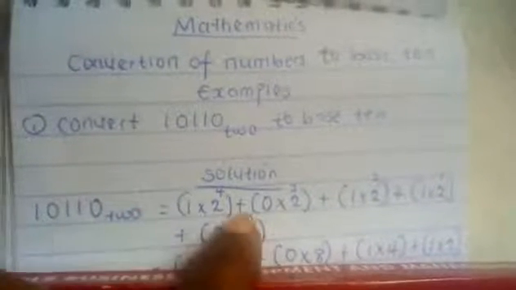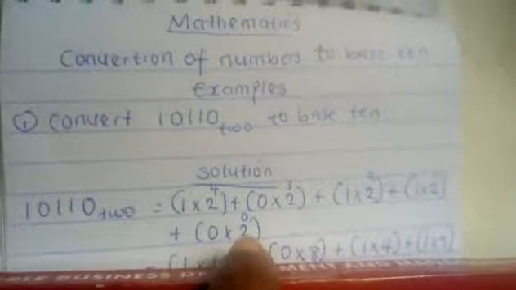To convert 11010 base 2 to base 10, what you just need to do is to multiply 1 times 2, which is this, plus 0 times 2, plus 1 times 2, plus 1 times 2, plus 0 times 2. Then, starting on top of the last digit, you start labeling from 0: 0, 1, 2, 3, and 4. You stop wherever the number stops.